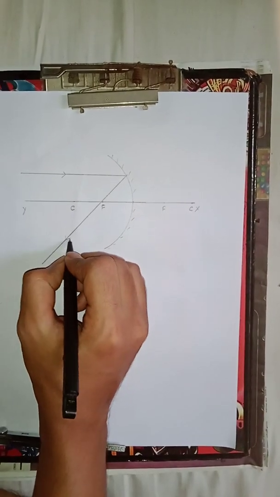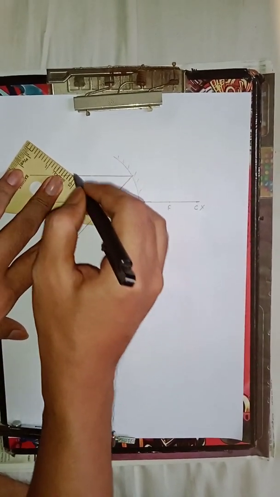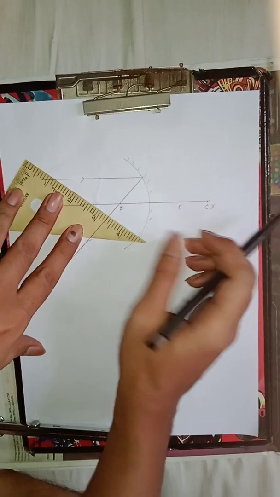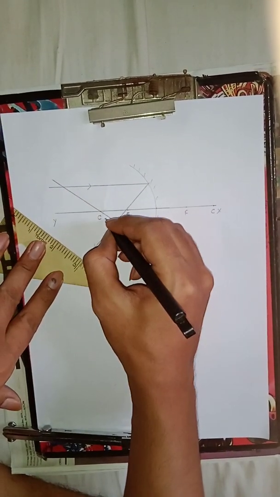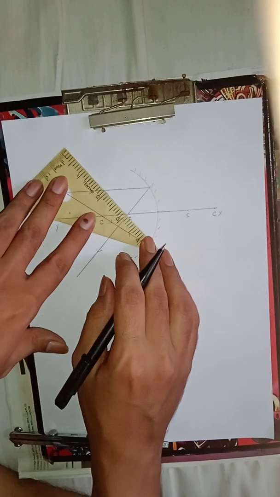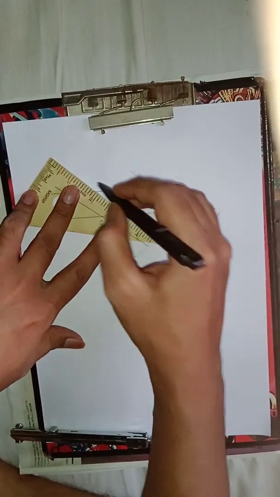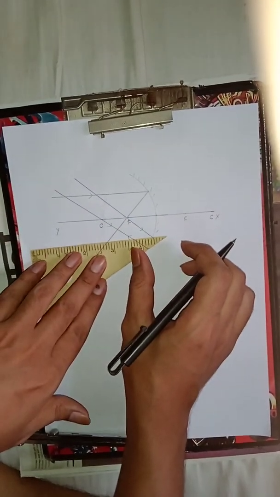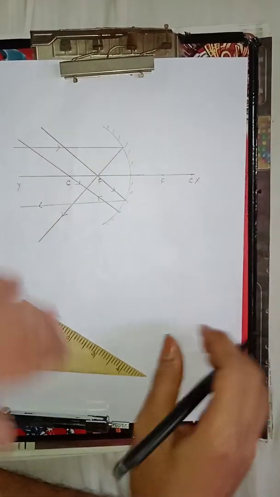And the second thing is that the ray which passes through the center of curvature goes undeviated, reflects back undeviated, and the ray which hits the mirror passing through the focal point, after reflection moves parallel to the principal axis. So these are the rules.